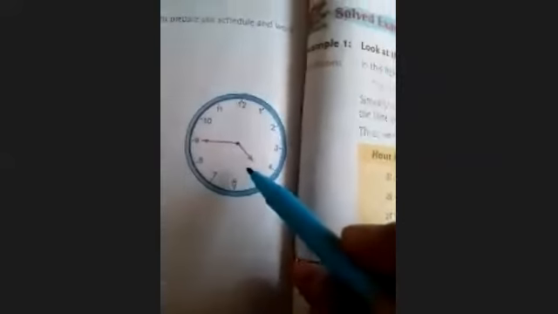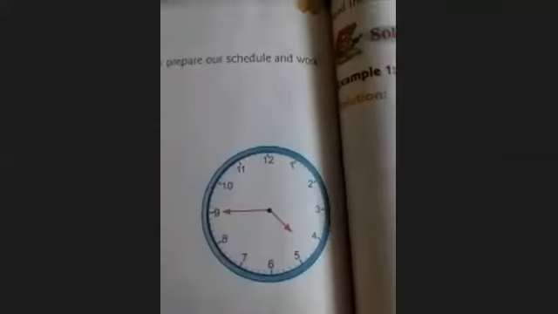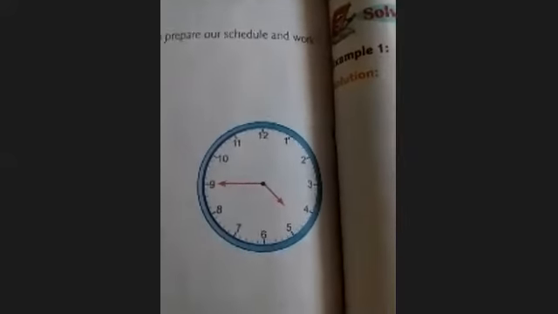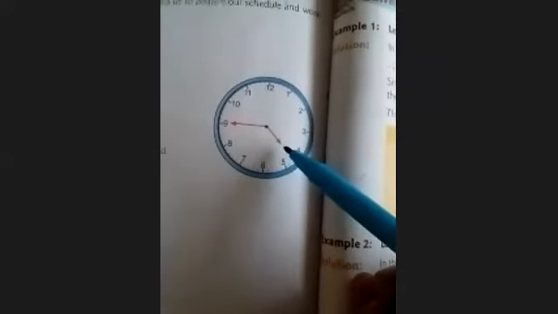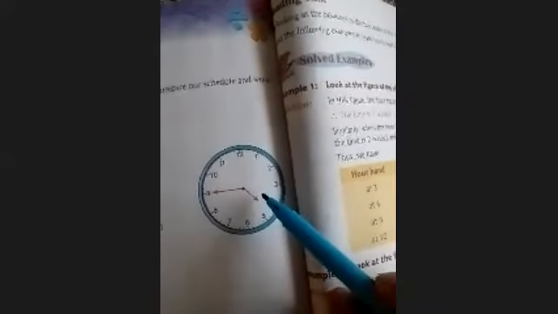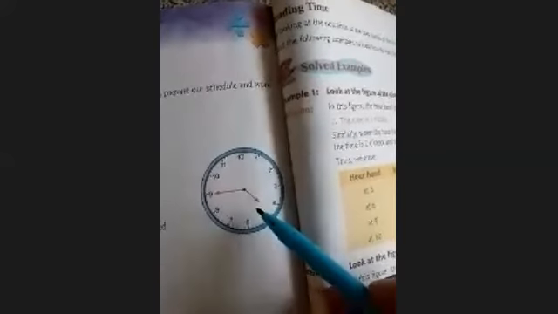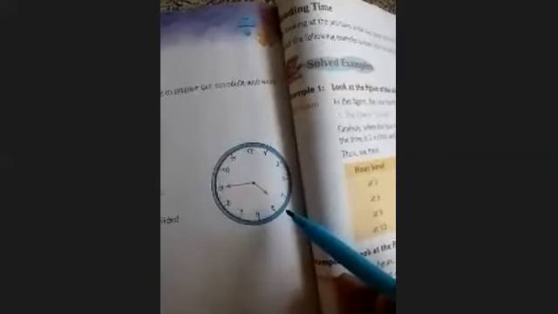Next is the movement of the hour hand. The hour hand moves from one number to the next number in 1 hour. 4 to 5, it moves after 1 hour.